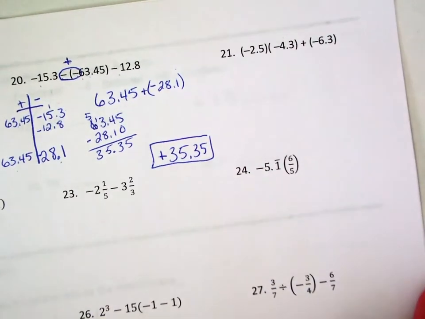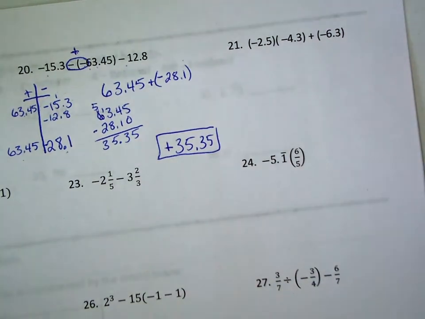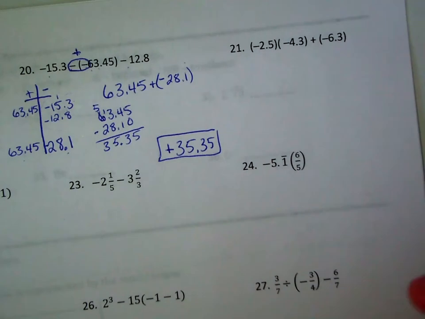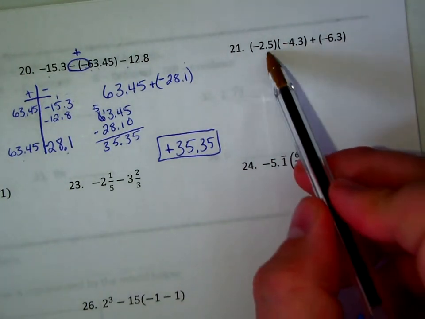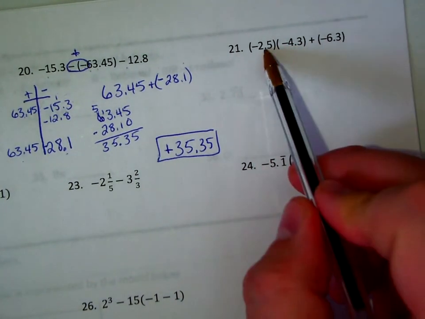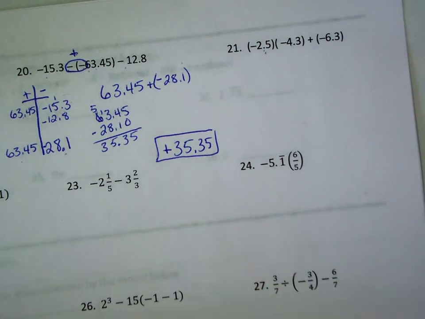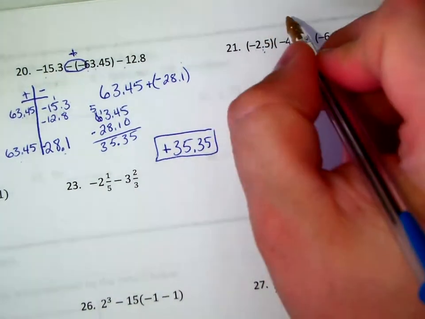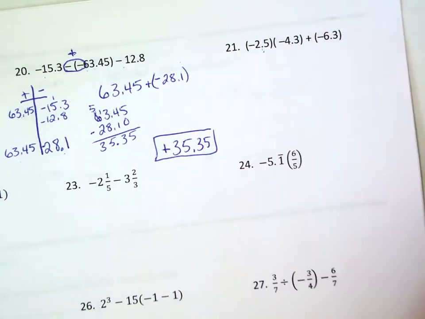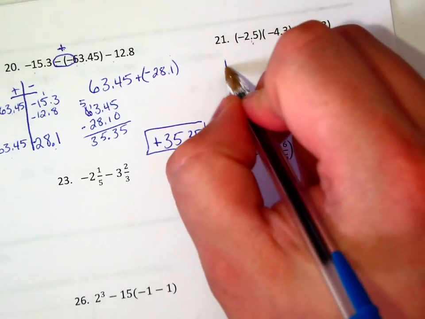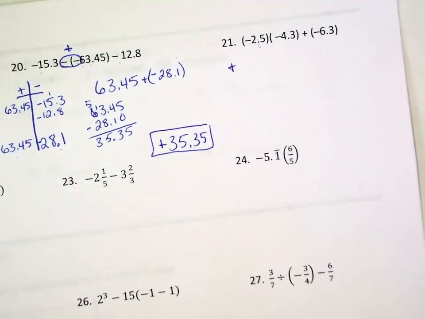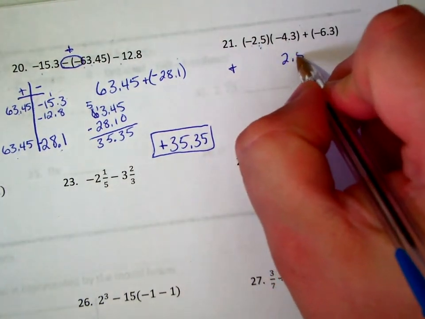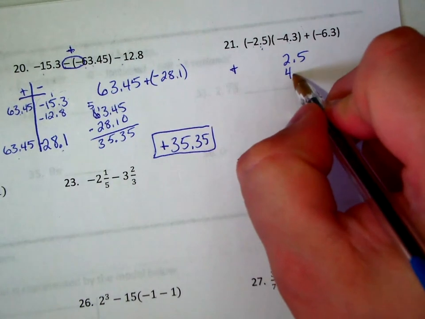Now problem number 21. Again, just like we practice in class, I like to look at the numbers and say, okay, what am I dealing with? I have a parenthesis next to a parenthesis, so that means I'm multiplying two numbers. Both numbers are negative, so that means its eventual solution for just my pair of multiplied numbers will be positive. And so now we need to multiply two decimals. 2.5 times 4.3.